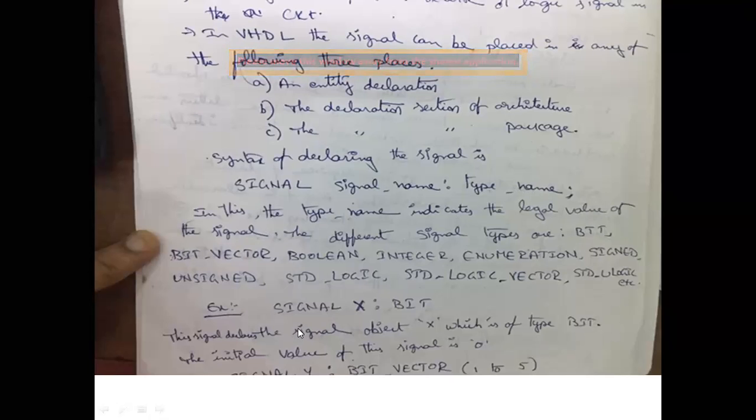See this example. Here we want to declare the signal as X. So the signal name is X and it starts with the keyword signal. Which type is this X? This X is a bit type. So at the place of type name you write bit. This is the declaration of signals.